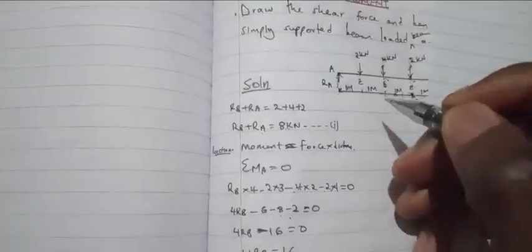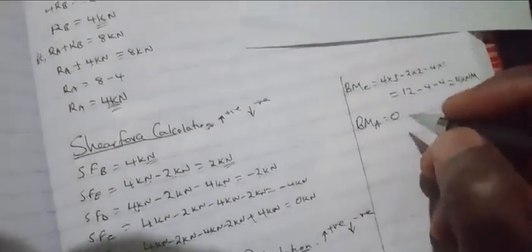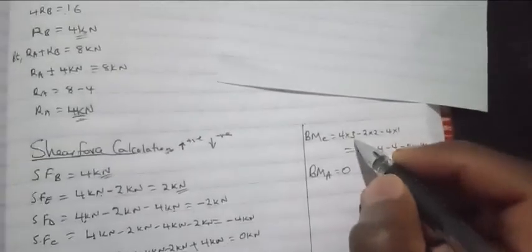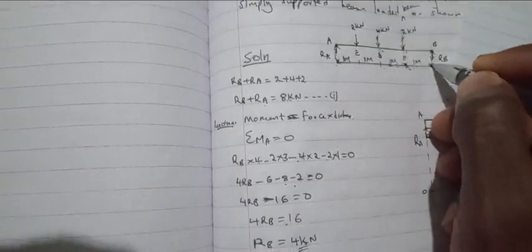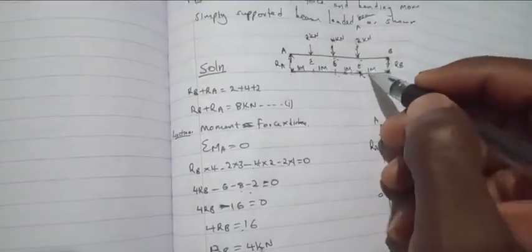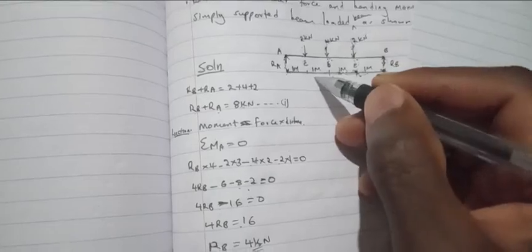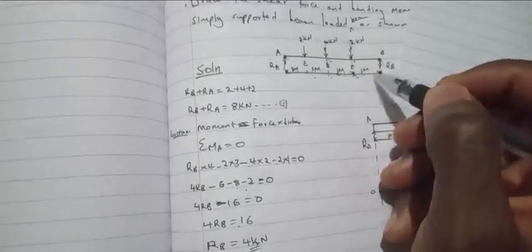So guys, we are coming to bending moment at point C. The bending moment at point C is 4 times 3. Remember, 4 times 3. Where are we getting 3? It is 1 plus 1 plus 1. You get 3. The distance has increased.